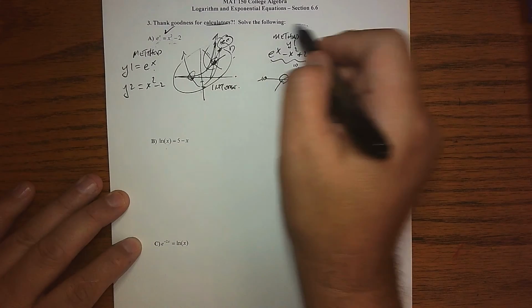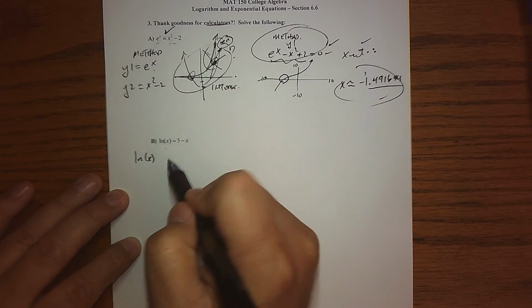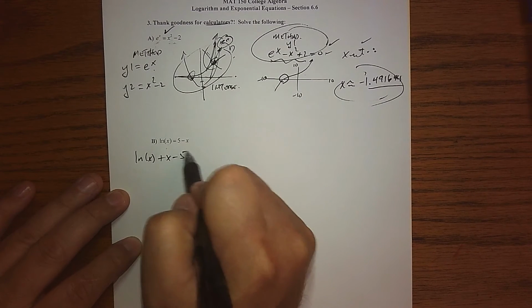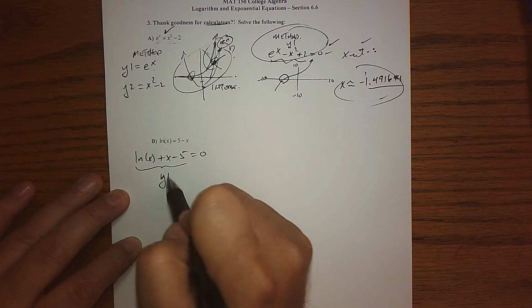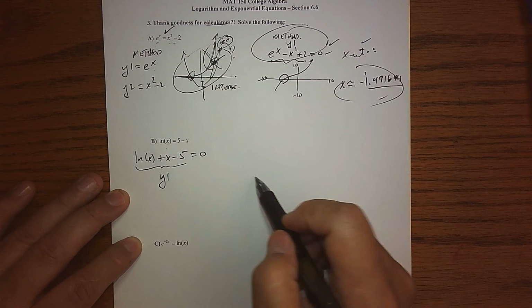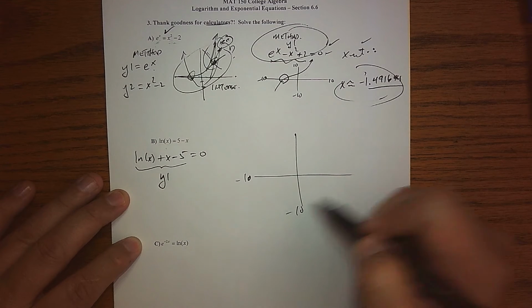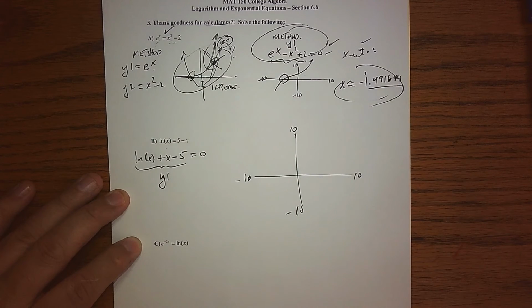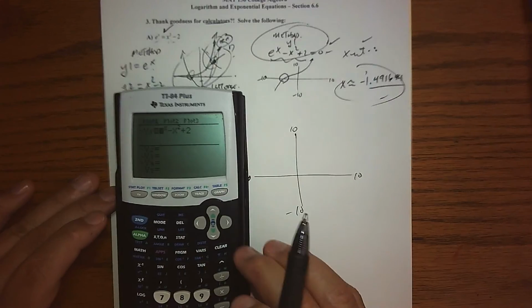I like to use the second method, so I'm going to move everything over. I have the natural log of x plus x minus 5 equals 0. So here's what I'm going to type in as my y1, and for my viewing rectangle, I'm hoping I see everything on the nice standard viewing rectangle. So let me clear that out.